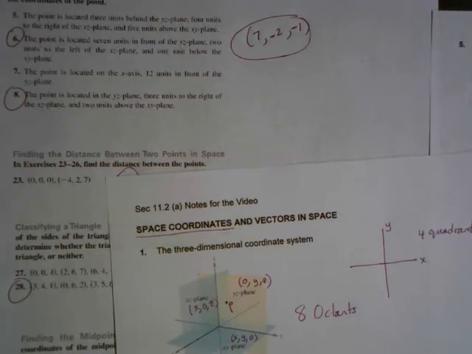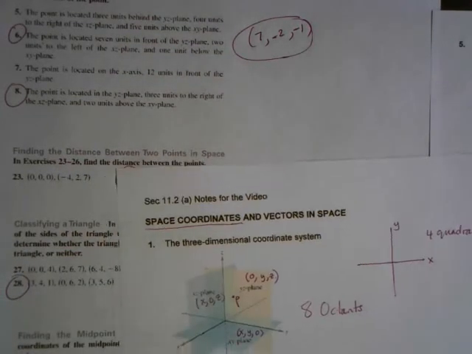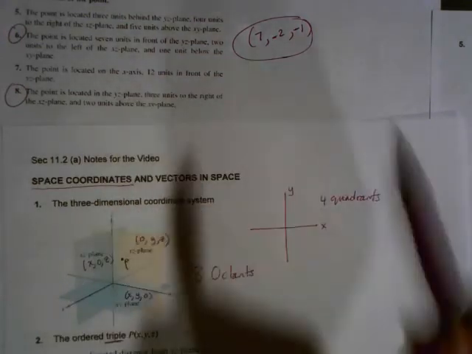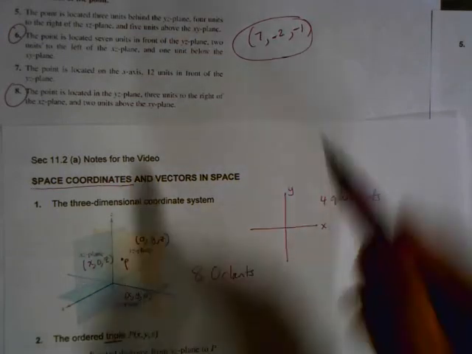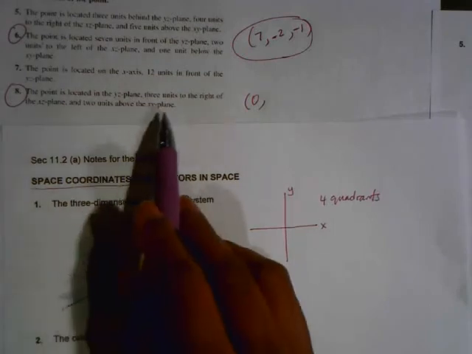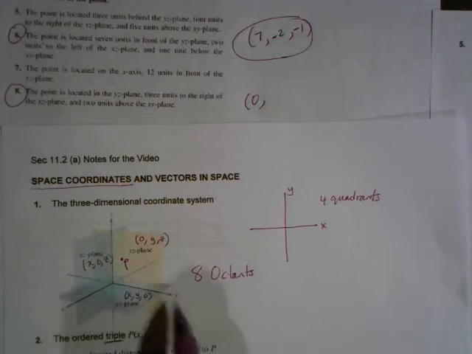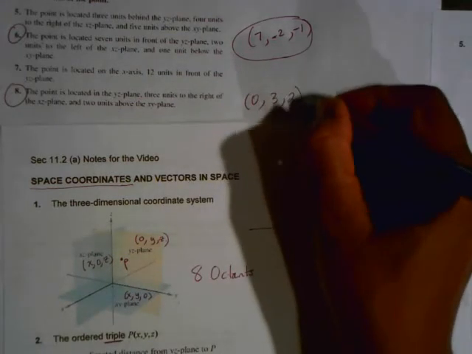And you do the same thing for question 8, where the point we're seeking is located in the YZ plane, 3 units to the right of the XZ plane, and 2 units above the XY plane. So, this is the YZ plane. If it's on it, the X value is 0. 3 units to the right of the XZ plane. Here's the XZ plane. 3 units to the right, that's the Y value. And 2 units above XY plane. Here's the XY plane, 2 units above, so it's +2. Alright, I hope that makes sense.